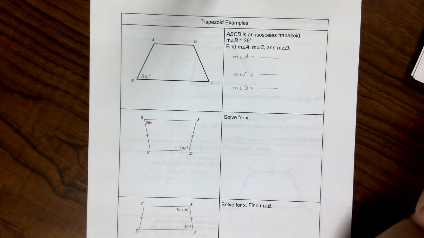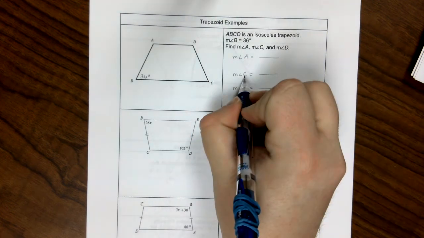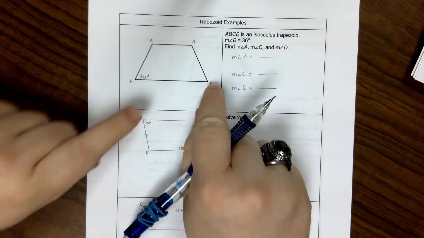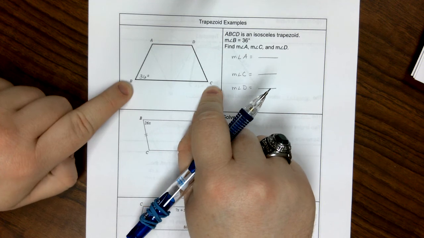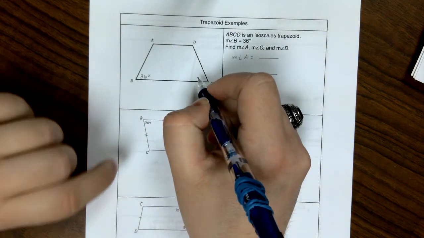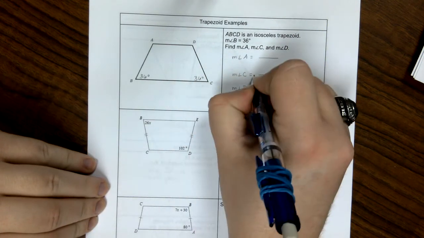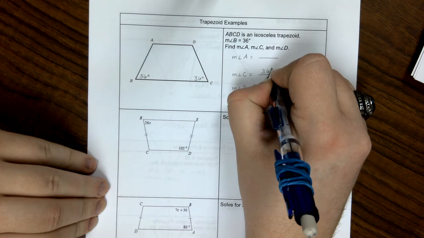All right. To me, the easier one to find first would be C, because we know C and B are on the same base. They're both touching that base. And because this is an isosceles trapezoid, base angles are congruent. So that one has to be 36 degrees.